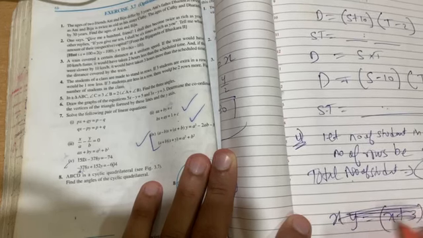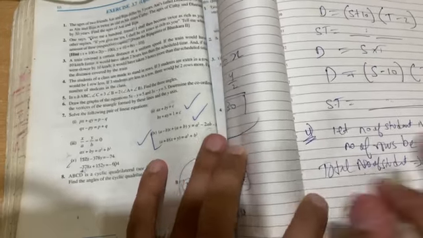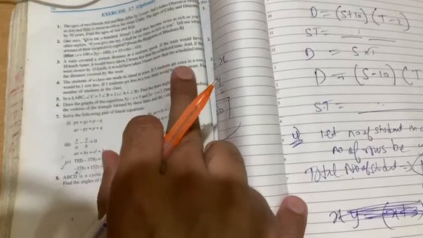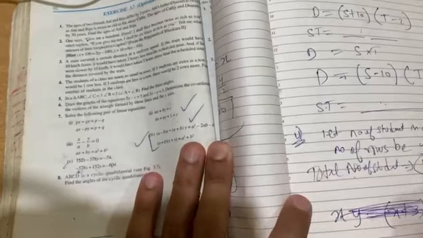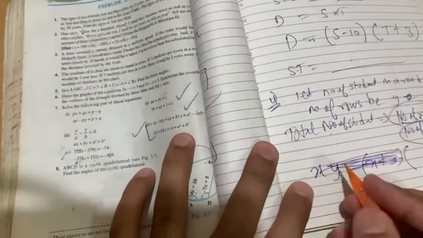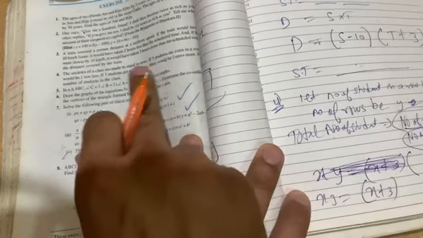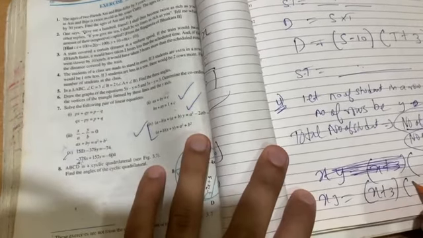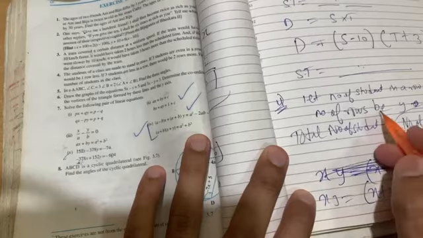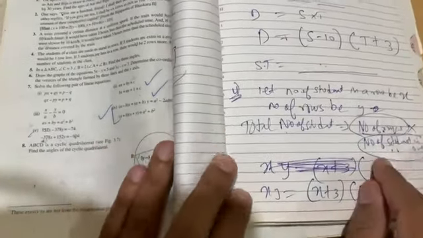Okay, I'll do it again. If 3 students are extra in a row means x plus 3 was correct only. So xy is equal to, if 3 students are extra in a row, there will be one row less. So y minus 1, because one row means y.